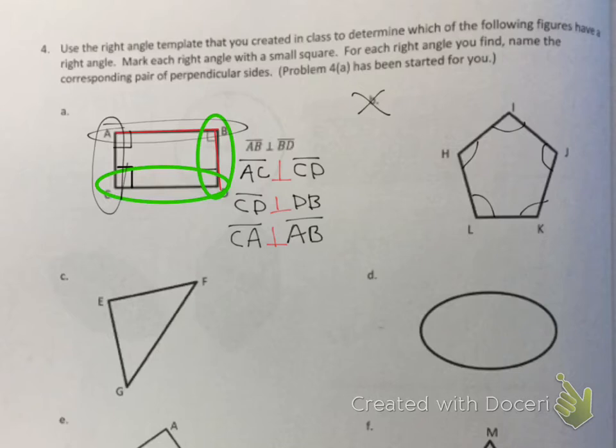However, for C, there are some perpendicular lines. There is none here. There is none here, but here is a perpendicular line where it becomes a right angle. So we have something to work with here. We actually have EF and EG.